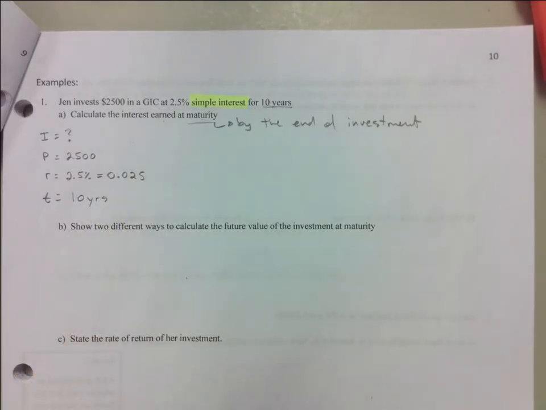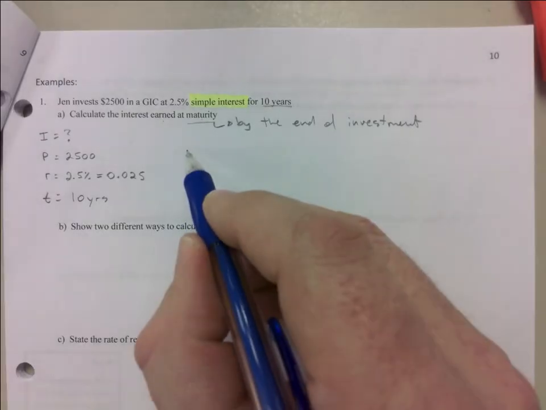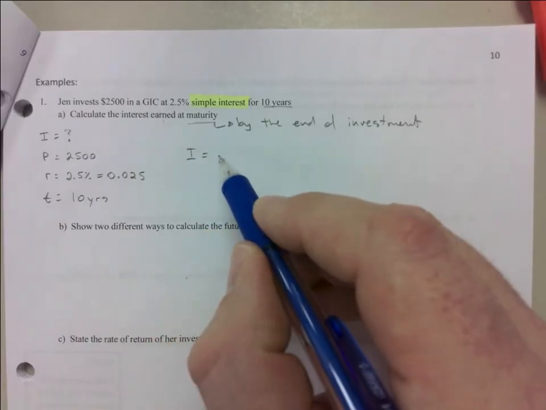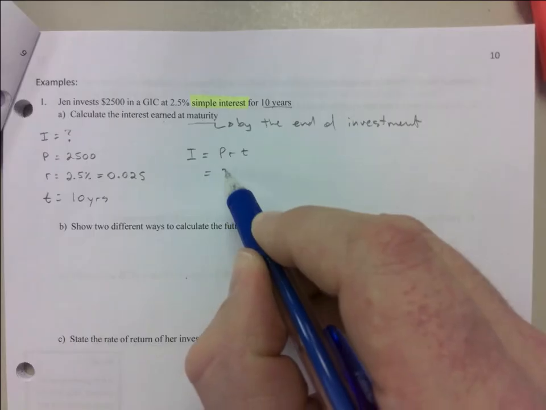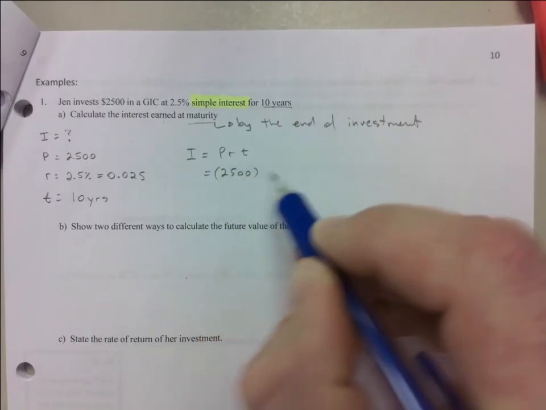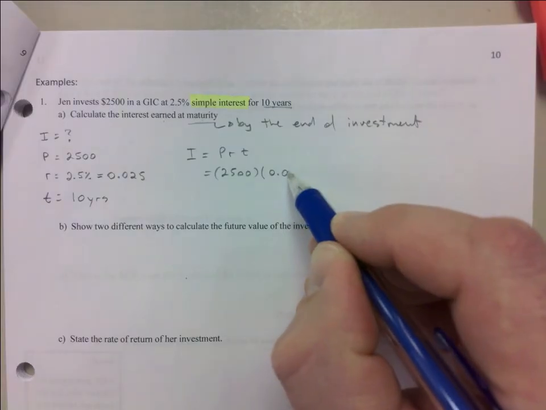Oh, so I know everything except for one, correct? So I'm going to use I equals PRT. That's my formula that I'm going to use. Okay? So I go I is equal to PRT. So it's 2,500 times the interest rate.